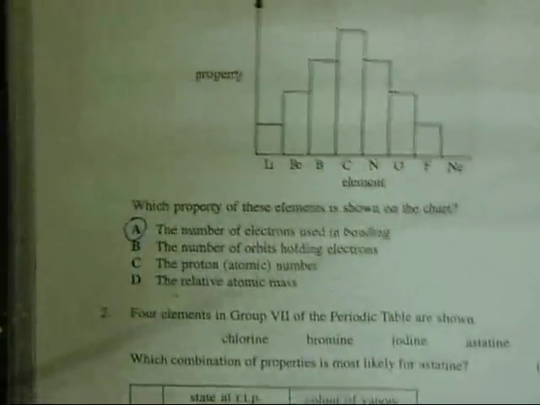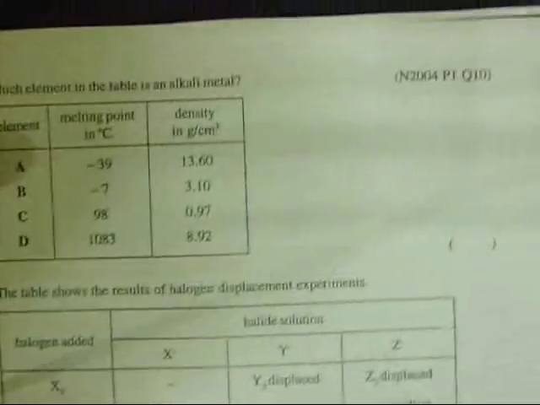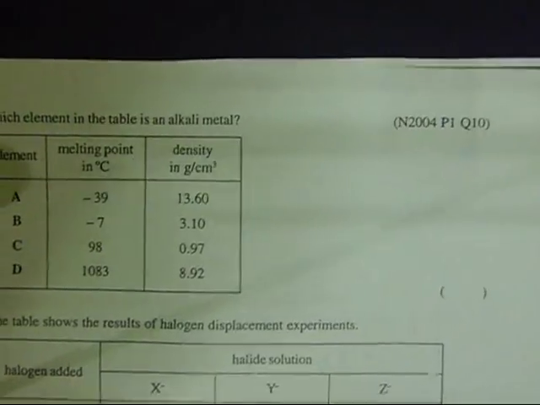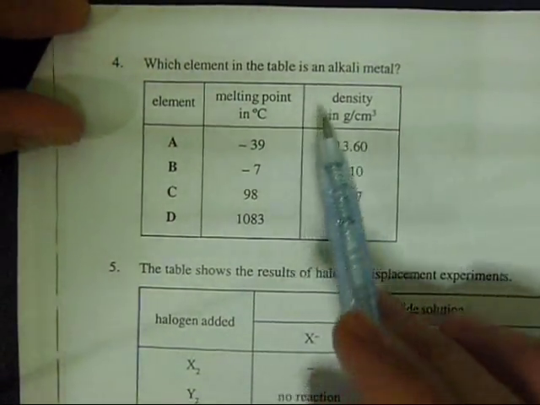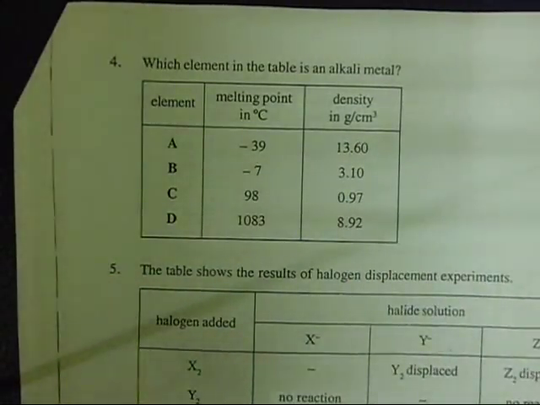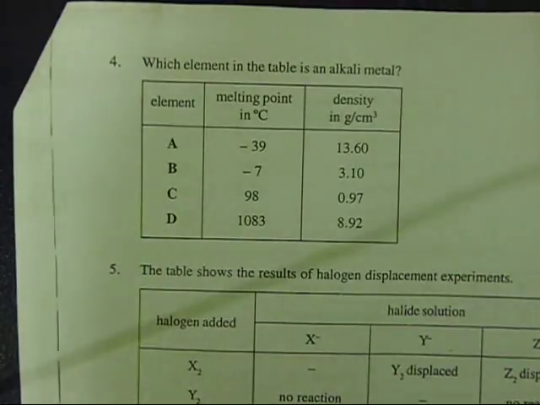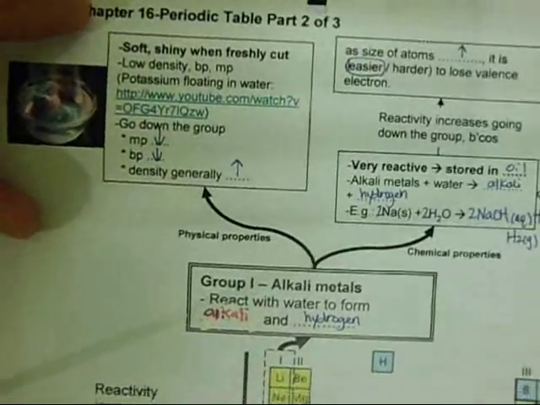Alright, let's look at the next question. Next question is from November 2004, paper 1, question 10. Now, which element in the table is an alkali metal? Now, what is an alkali metal? Alkali metal basically is the group 1 elements. Again, this is found in the mind map.